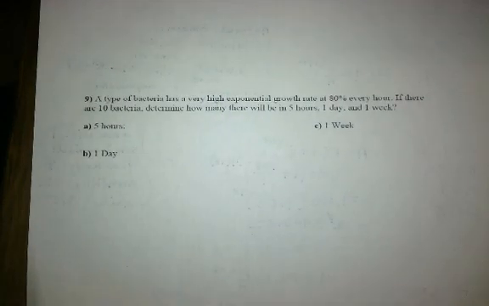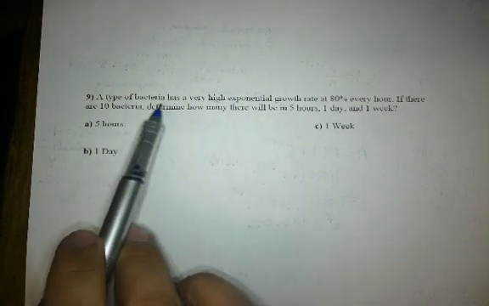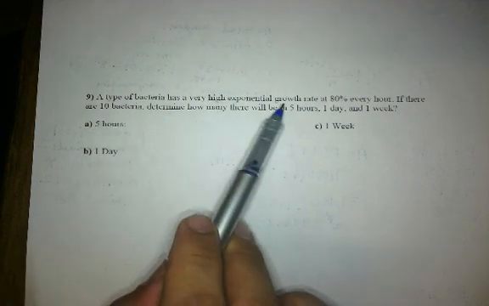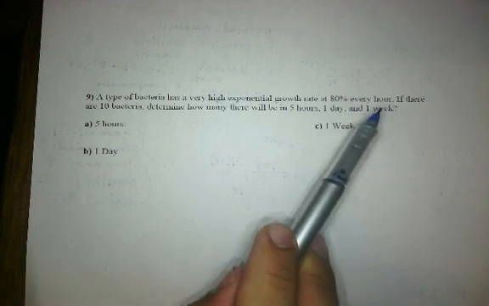So with some of the questions that we're going to be asked when it comes to exponential growth, this question is very similar to what we're dealing with right now in the United States and the world. We're not necessarily just dealing with a bacteria, but in this problem, it's the same type of growth. A type of bacteria has a highly exponential growth rate at 80% every 1 hour, or every hour.